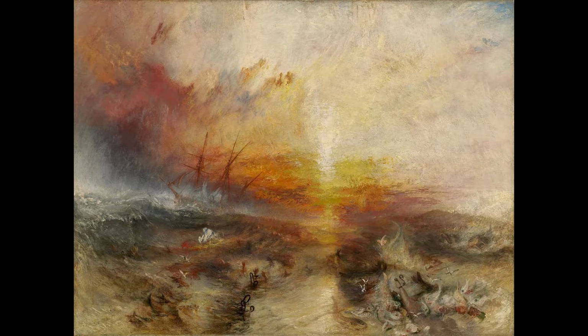Turner uses thick, energetic brushstrokes of color to give what form the work contains. Waves, sun, storm, fish, even body parts are done without clear lines. Instead, Turner uses the shift of color to define his shapes.